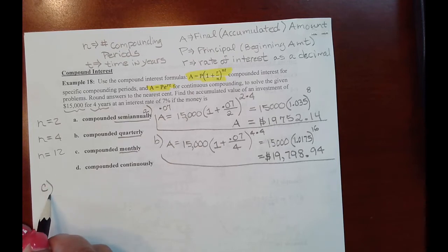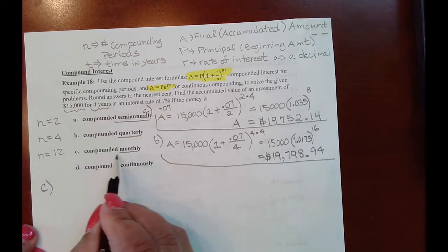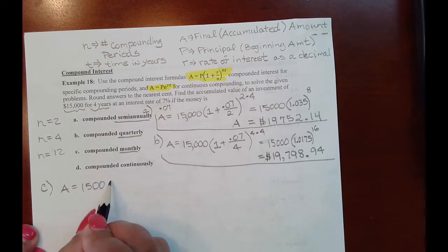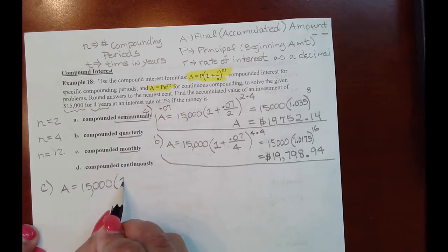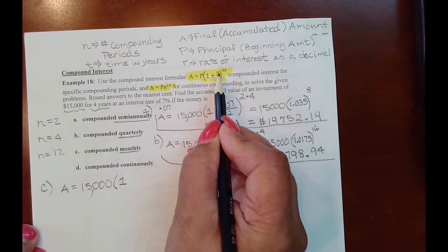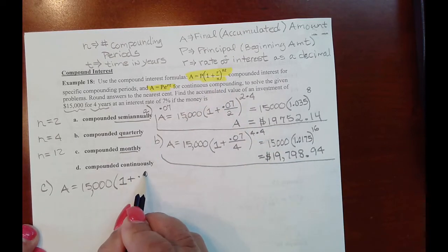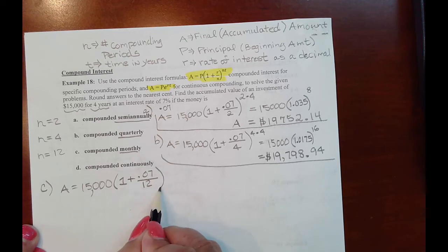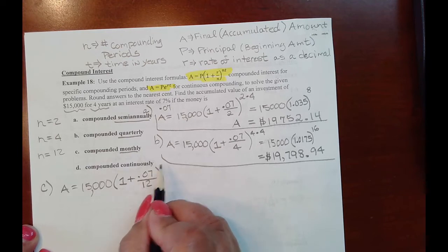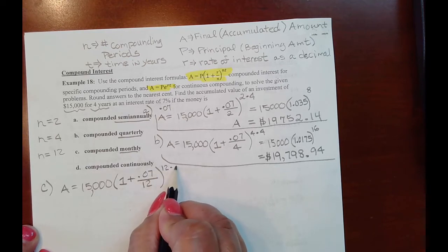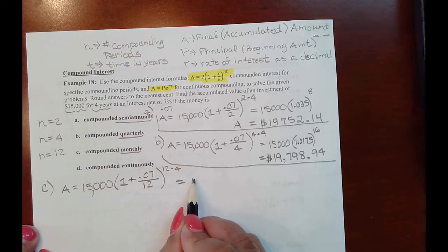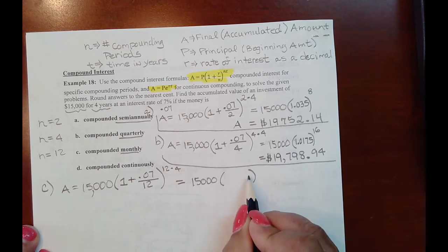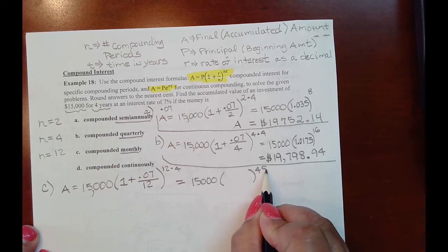Okay, and let's do part C here. For this one, we're compounding monthly, so the accumulated amount is 15,000 times the rest of the formula, 1 plus R over N, the rate over N. This time our N value is 12 because we're compounding monthly, and our power is N times T, 12 times 4. So if we put that in the calculator, but clean it up a little bit before we do so, I'll get just a single number in here. I'll be using a power of 48.